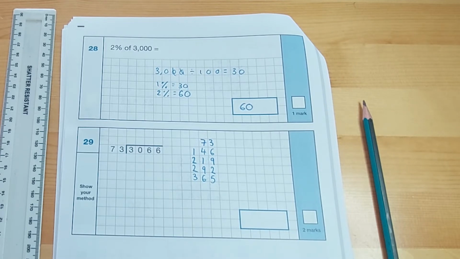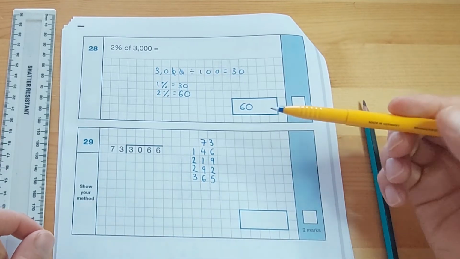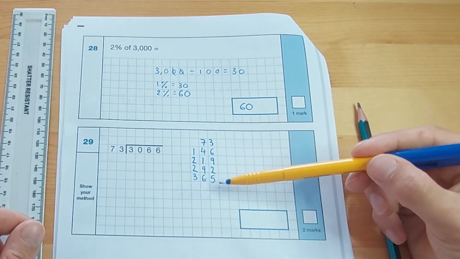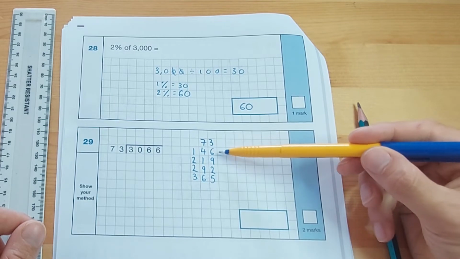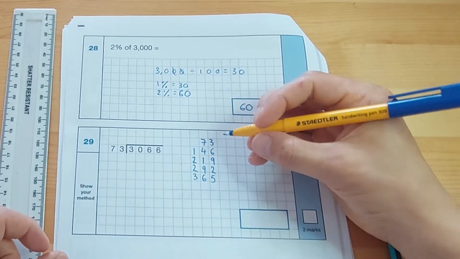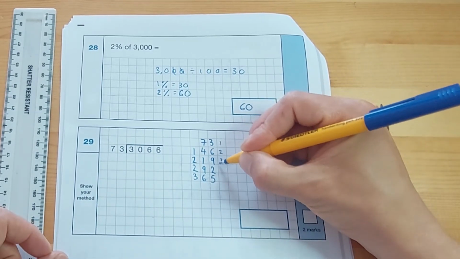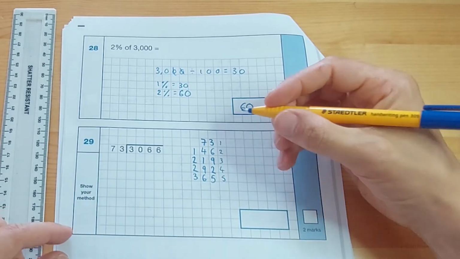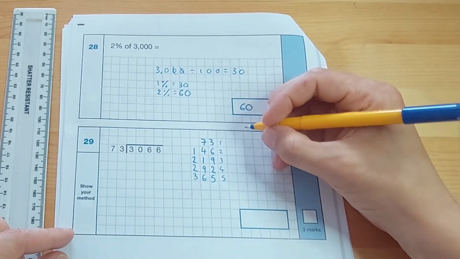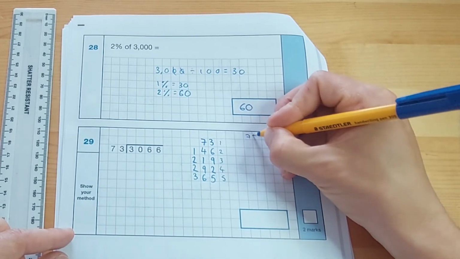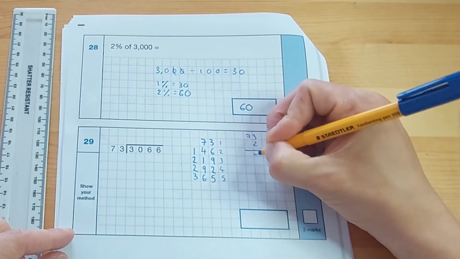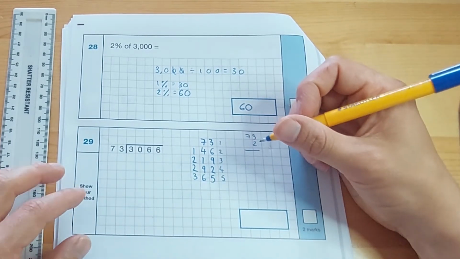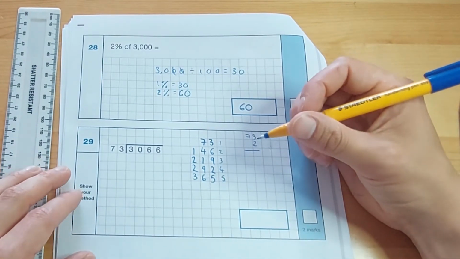And once again, it's really important that the children write down their jottings down the side here. So essentially what I've done already is written down the 73 times table up to 73 times 5. I may need more than that, but we will see when we work it out. To do this, you have to do jottings on the side, so 73 times 2, and then you have to work it out and then put your answers down here.